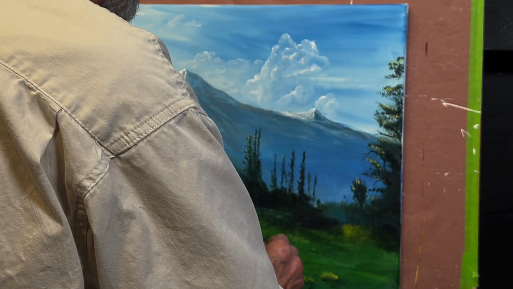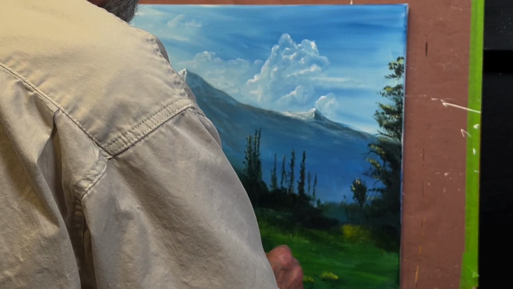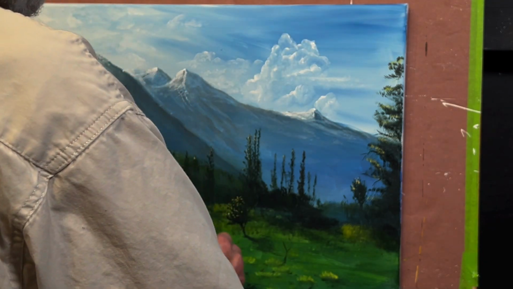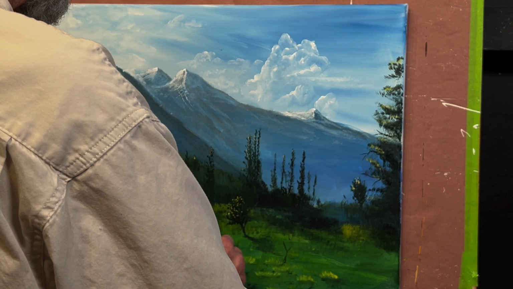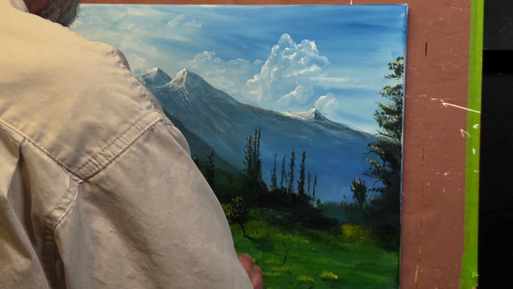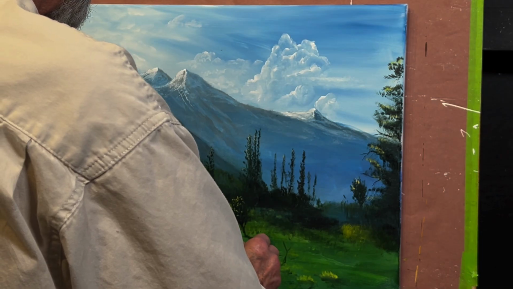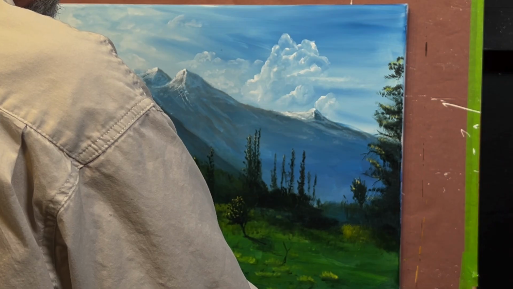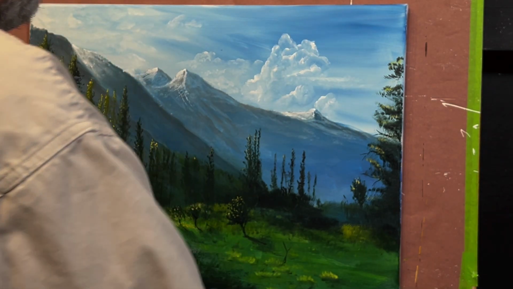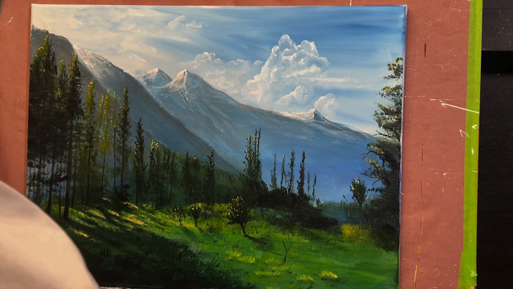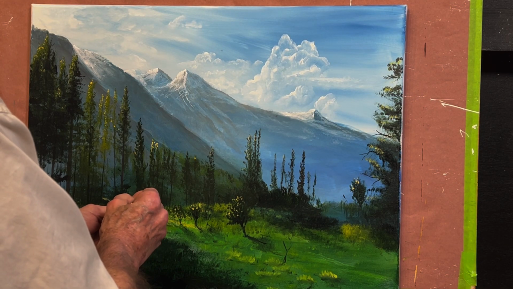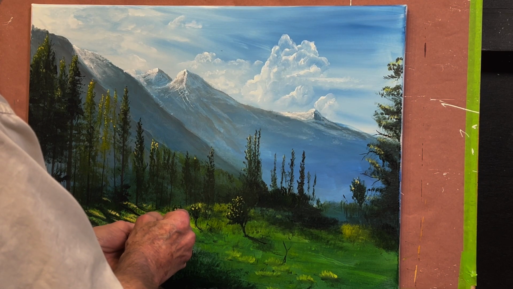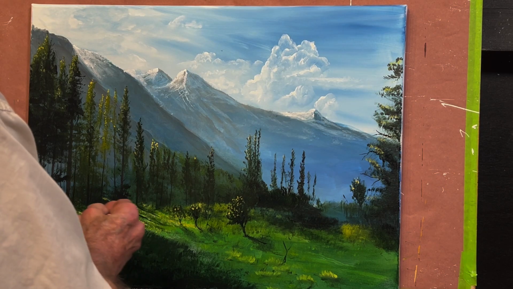And even down in this area we're going to put some twigs, stems, we'll get some of these shadows in.